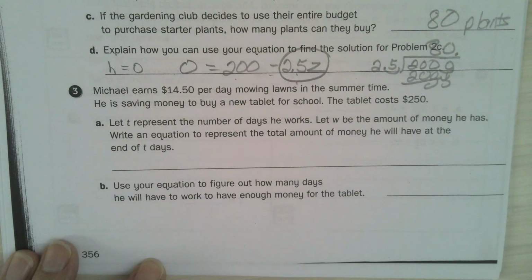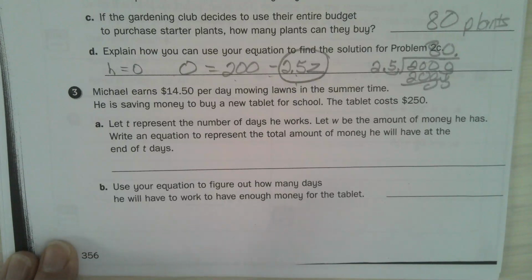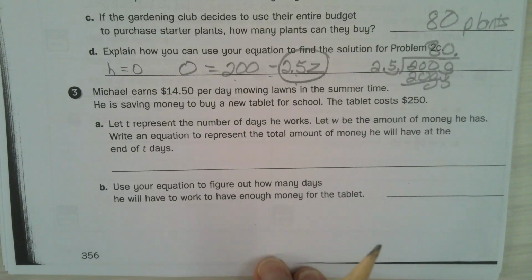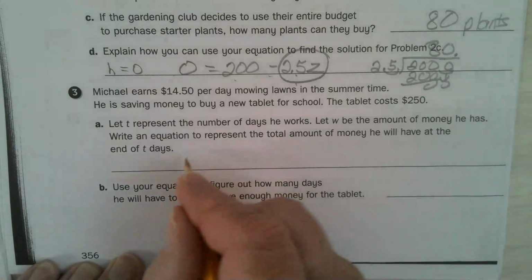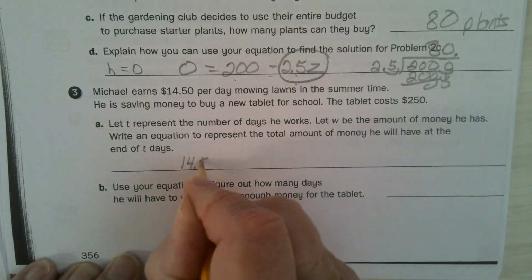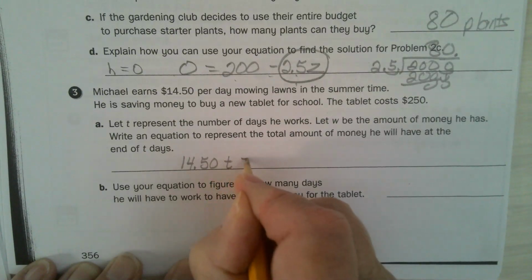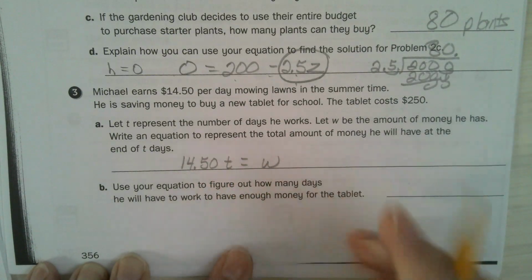Okay, the last problem. Michael earns $14.50 per day mowing lawns in the summertime. He is saving money to buy a new tablet for school. The tablet costs $250. Let T represent the number of days he works. I wish they used D. I would like D instead of T, but they use T. Let W be the amount of money he has. Write an equation to represent the total amount of money he will have at the end of T days. So, you're going to have $14.50 times T, and that equals your total amount of money, W.